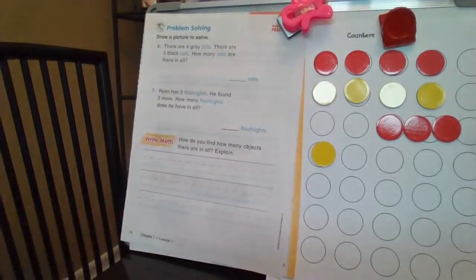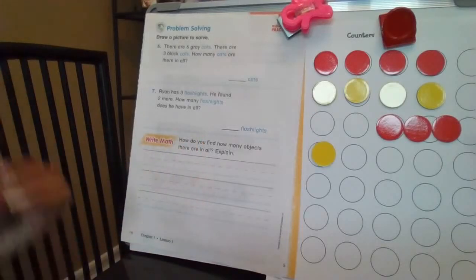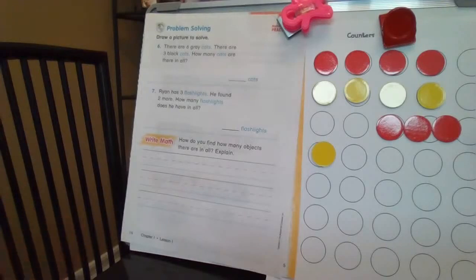So what we do, we use counters or connecting cubes to join the groups, and then we count how many in all. Again, we use counters or connecting cubes to join the groups and count how many in all. And that's how you find how many objects there are in all. Okay, boys and girls, so this concludes our lesson on addition stories.